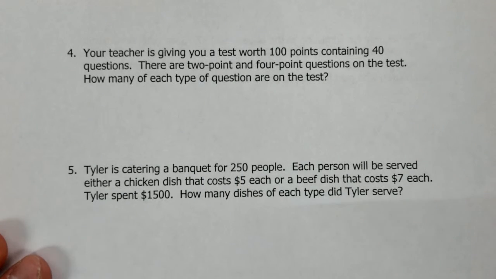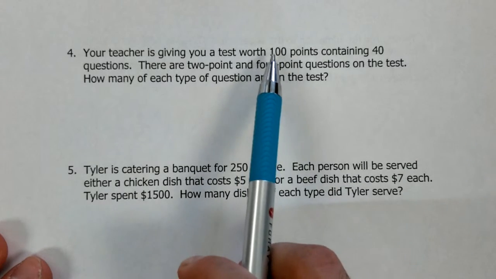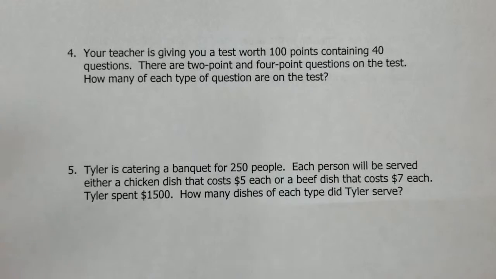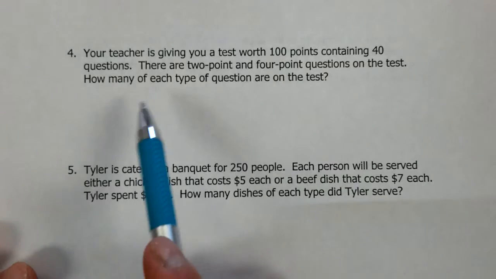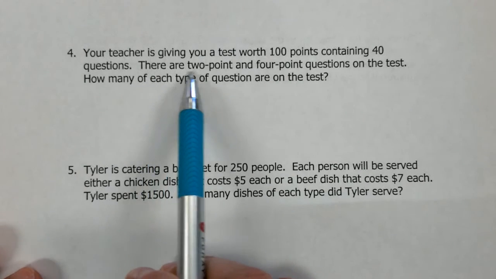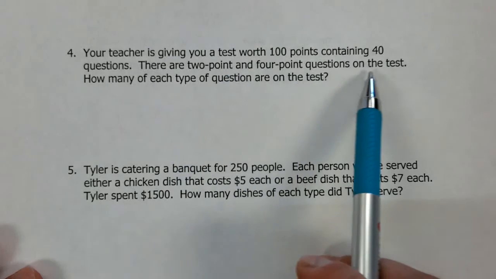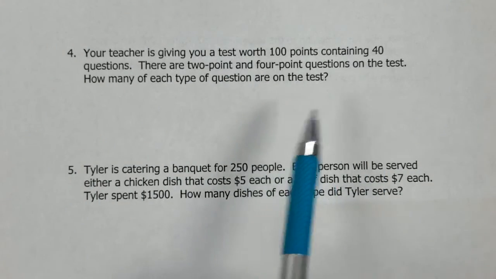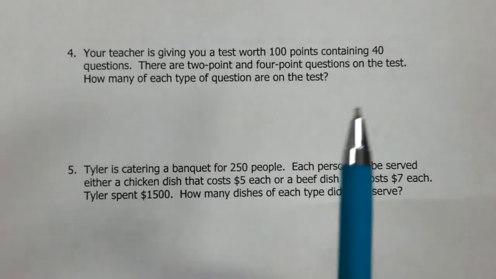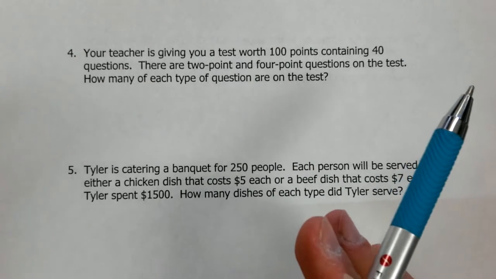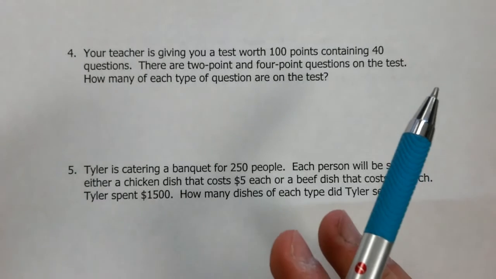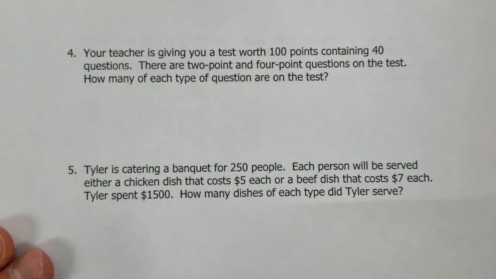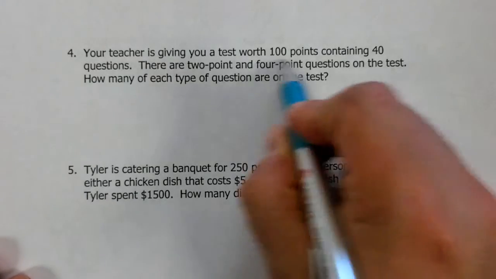That's not enough to make an equation yet, but we will need this information to build our equations, but there's got to be a little bit more. So there are 2-point and 4-point questions on the test. How many of each type of question are on the test? Alright, so there's two things to talk about. There's points, and then there's the questions and the point value that is associated with those questions. Alright, so let's just talk about this.